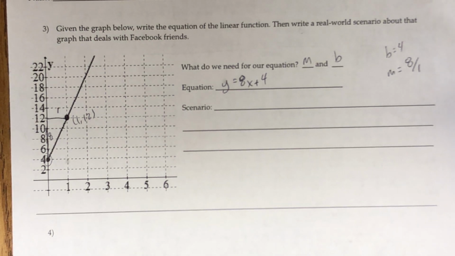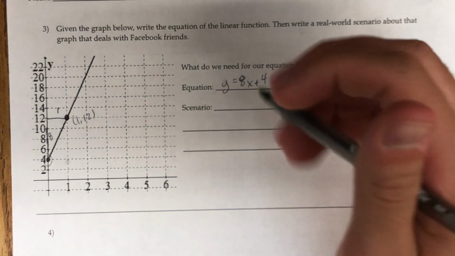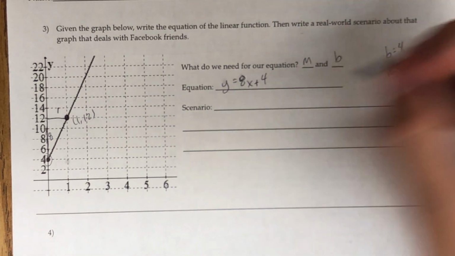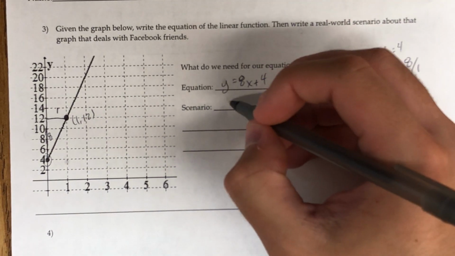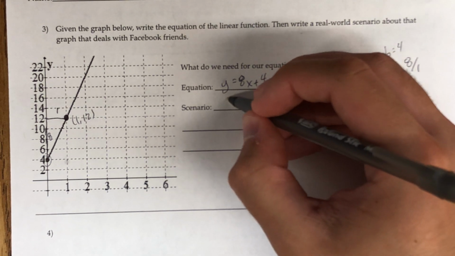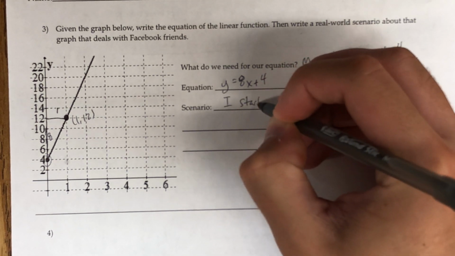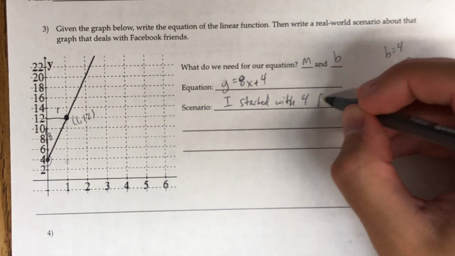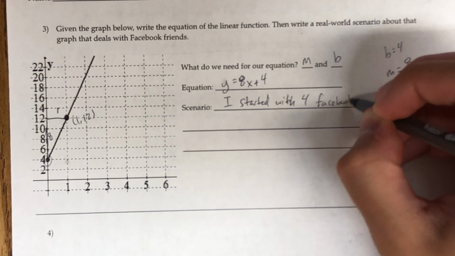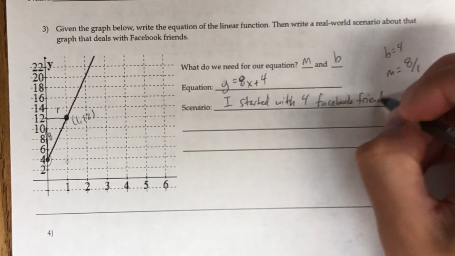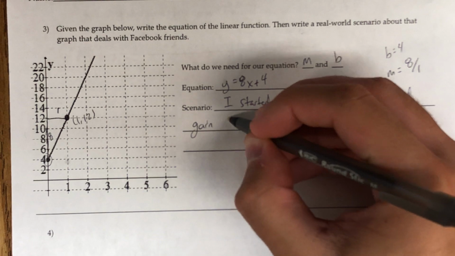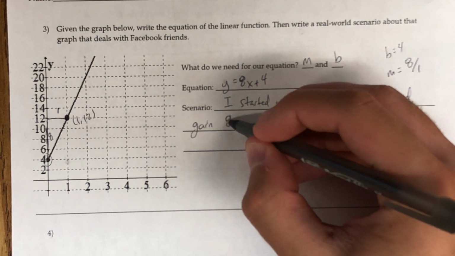Now we need to write a scenario that deals with Facebook friends. So 4 is our starting point, 8 is our slope, so we would say something like, I started with 4 Facebook friends and gain 8.